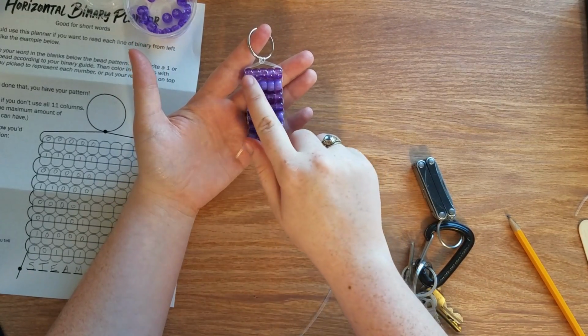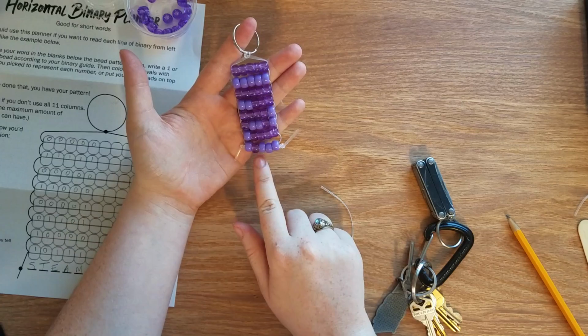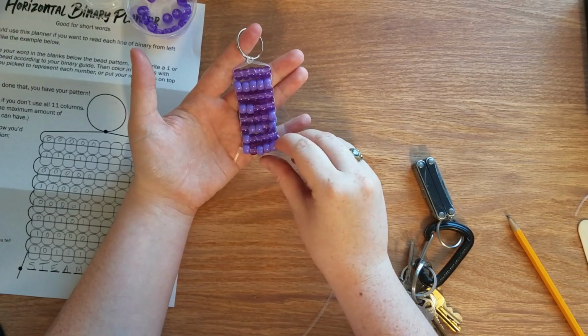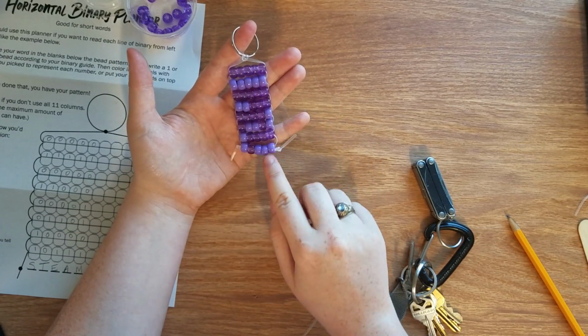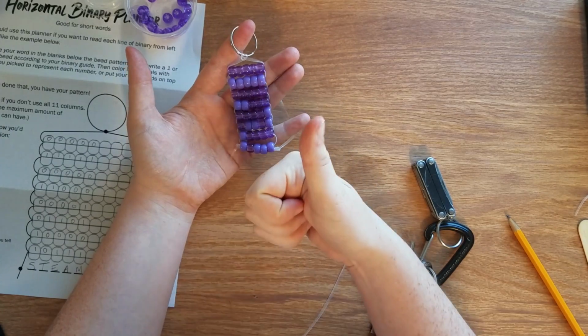You could read it. Each column is one byte, so that reading from left to right, it says STEAM, STEAM.